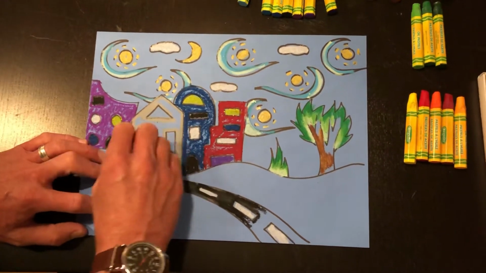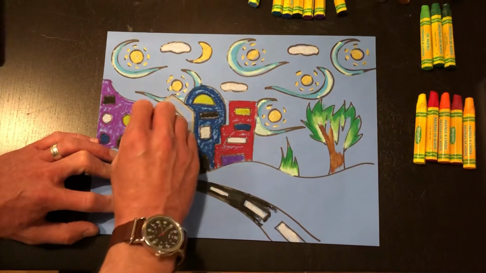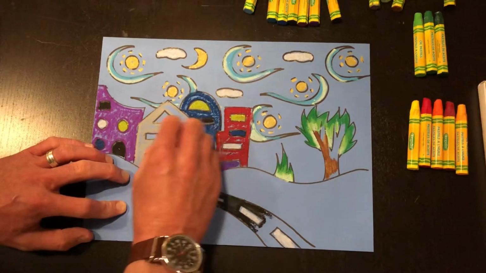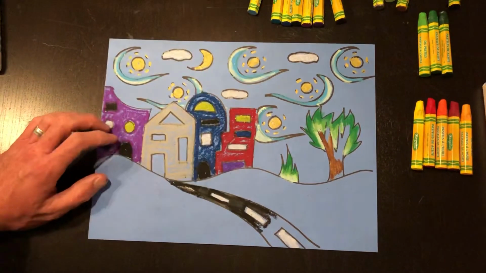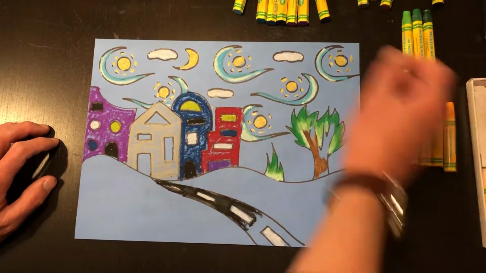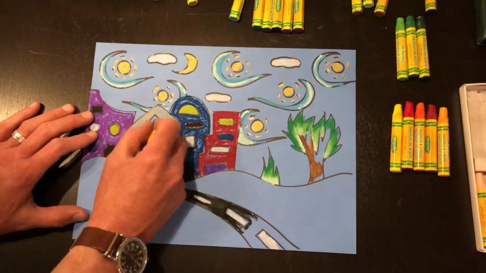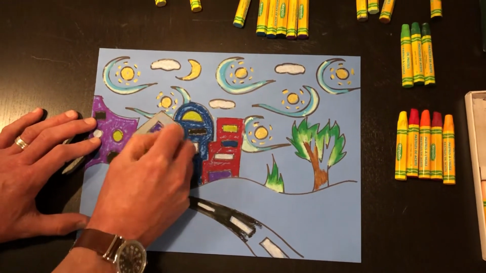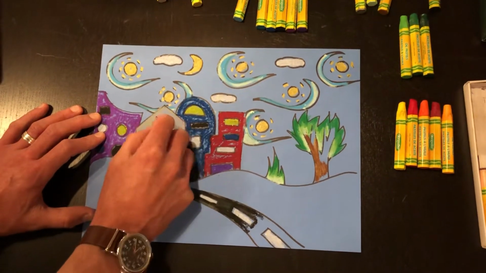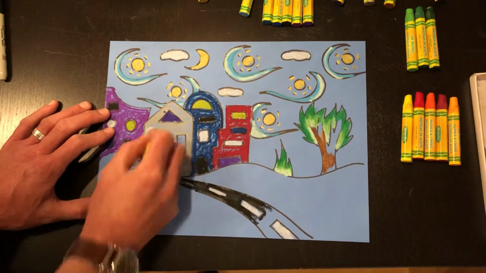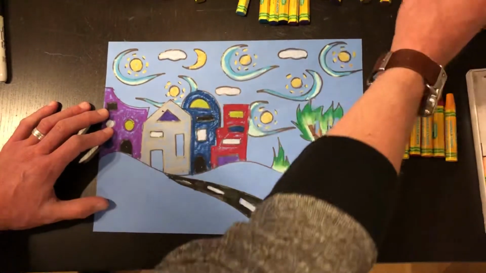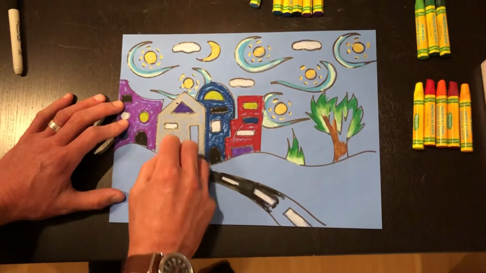And then when I'm coloring in the windows, since it's nighttime, I might be thinking about, are the windows going to be having the lights off and maybe a really dark color like a dark purple or a black, or are the lights going to be on with a white or a yellow color? So you can decide what you think is going to be best for those colors.